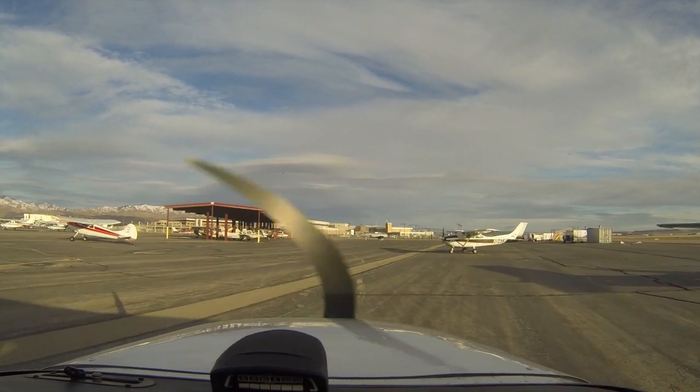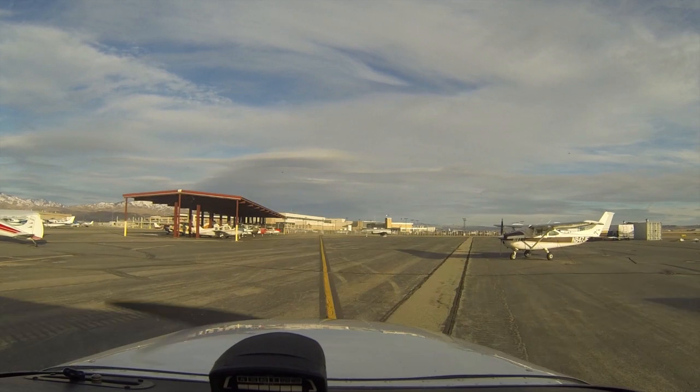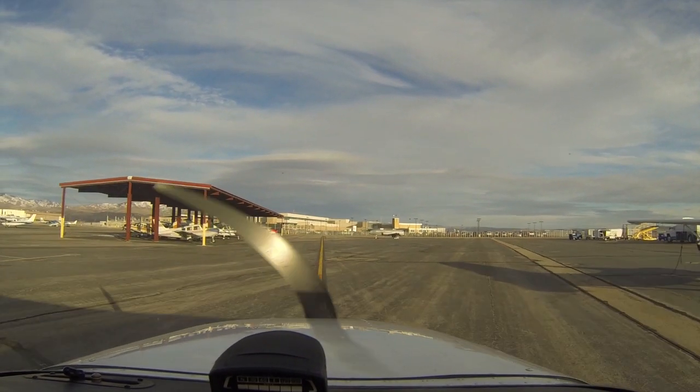Flight 1062, we're not talking to the helicopter, just off your right. We should be fine to continue taxiing past them. Flight 1062, we'll keep an eye on them.